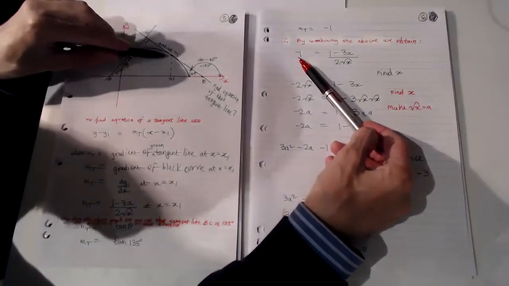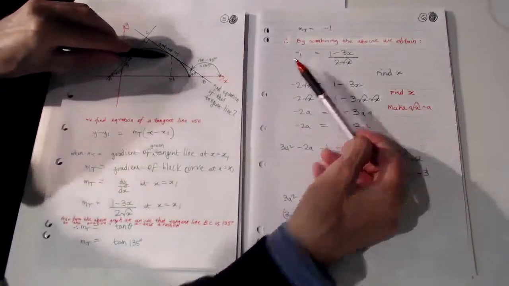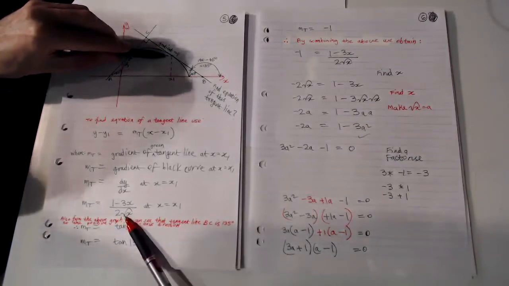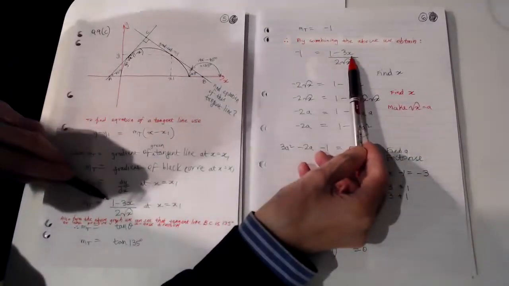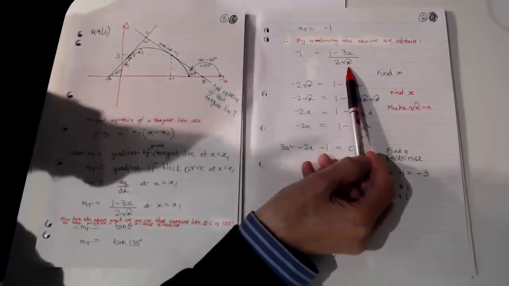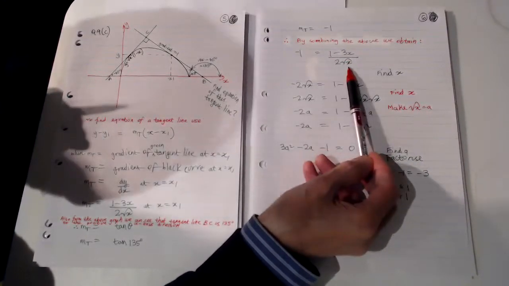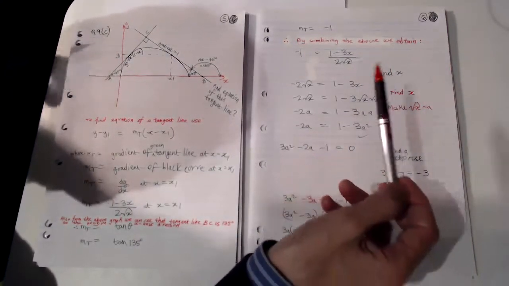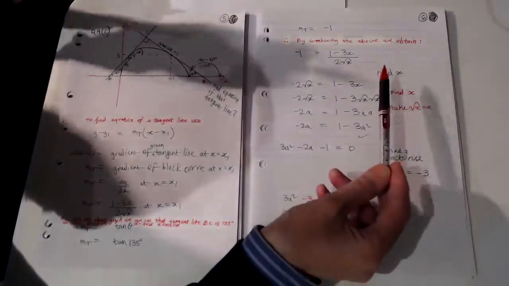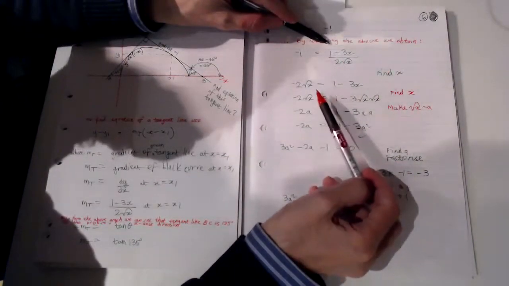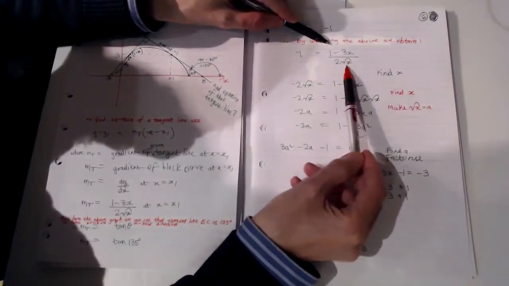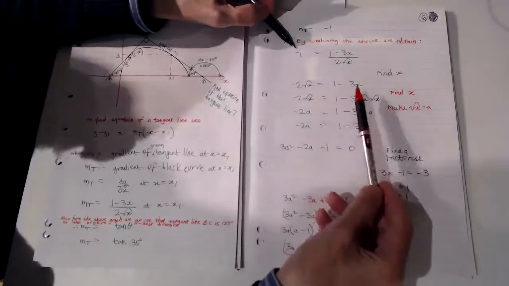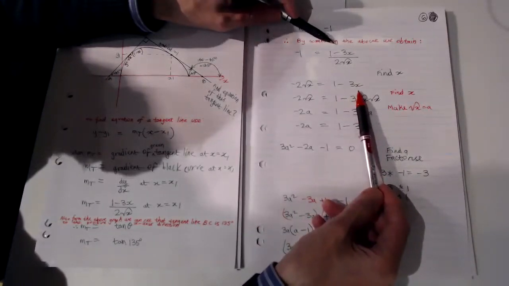And we also know that the gradient of that green tangent line is equal to (1 minus 3x) over (2 square root of x). Now we've got one equation with one unknown, which is x, and we've got to find what x is. How? By taking the following path. Multiply both sides by 2 square root of x, and you get minus 2 square root of x equals 1 minus 3x.